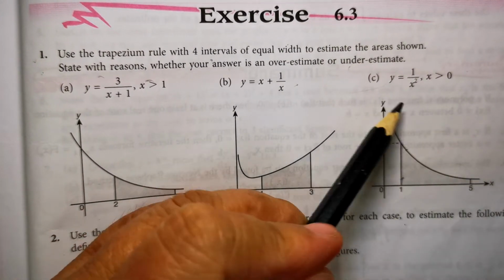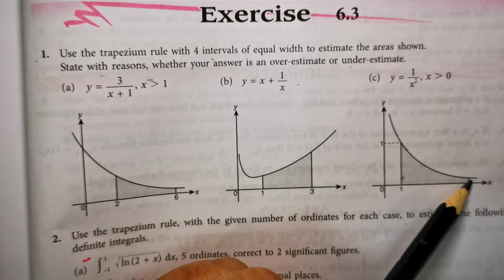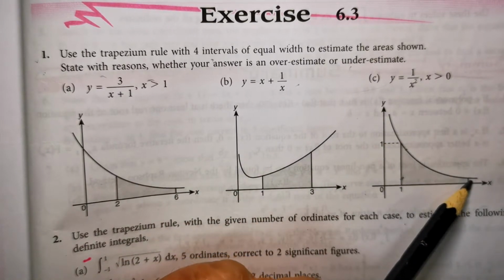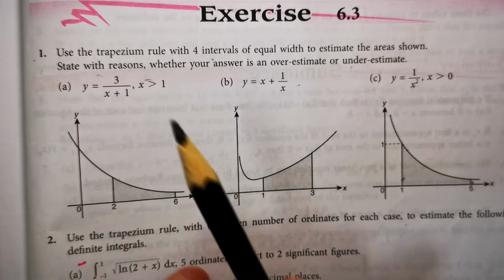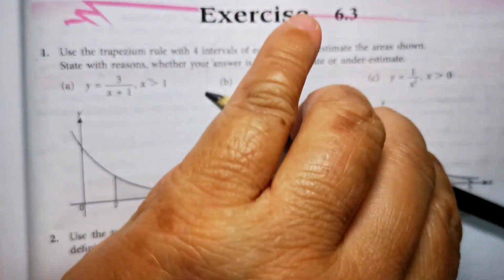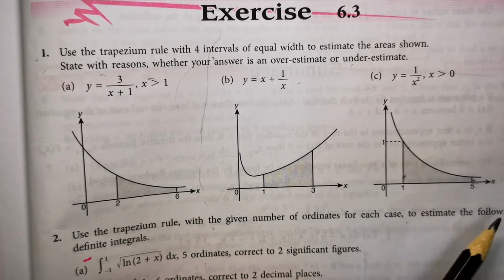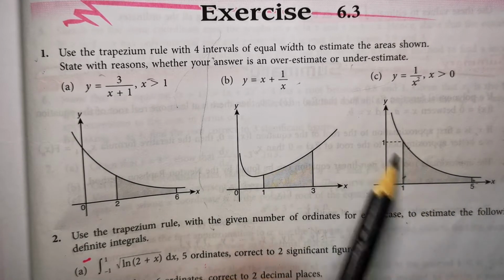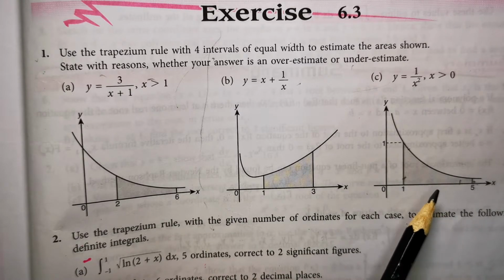So for the C that we have discussed, it is very clear that it is concave downwards, right? Oh no, it is concave upwards. Upwards, because decreasing. The tangent goes from steep to more horizontal, so it is concave downwards. Because the gradient of the tangent is decreasing, it is concave downwards. So if it is concave downwards, therefore it is overestimate.